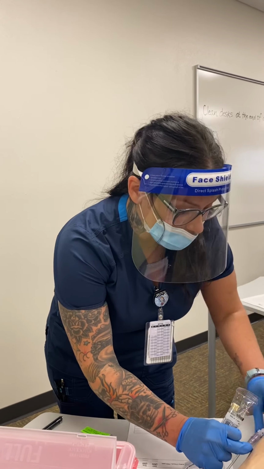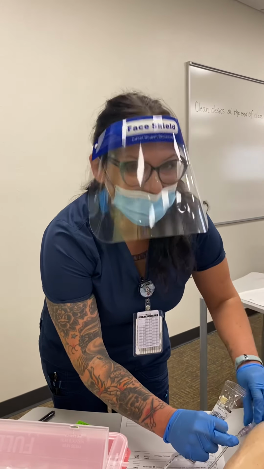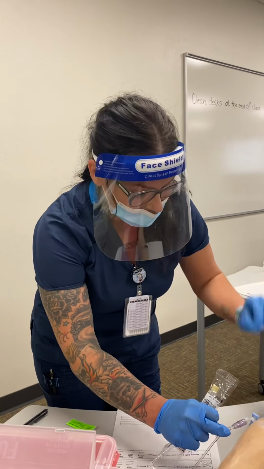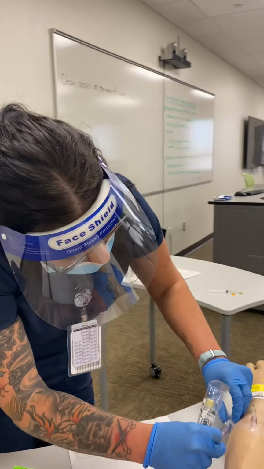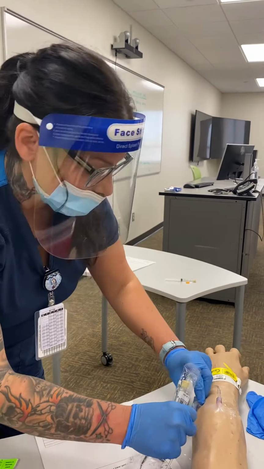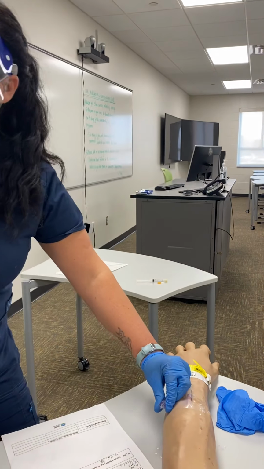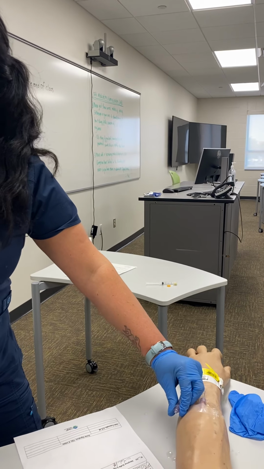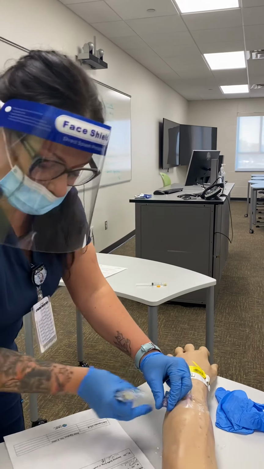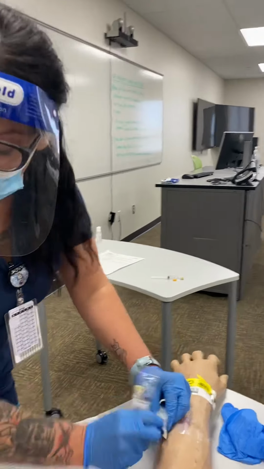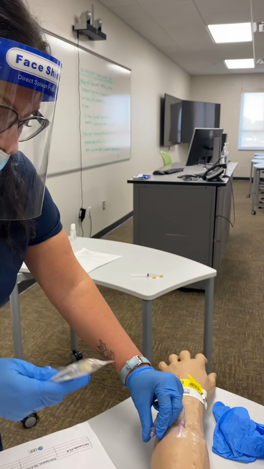I would have opened that lock before I started my infusion, so that was open. And okay, I'm just going to go ahead and open. Hang that for a minute, clean the port, 15 seconds, allow it to dry.